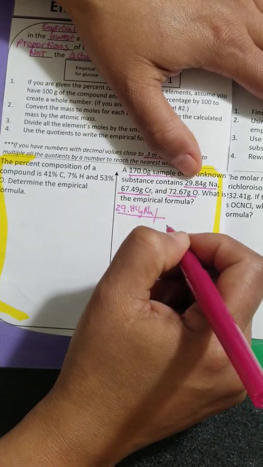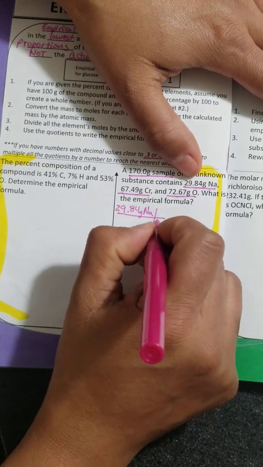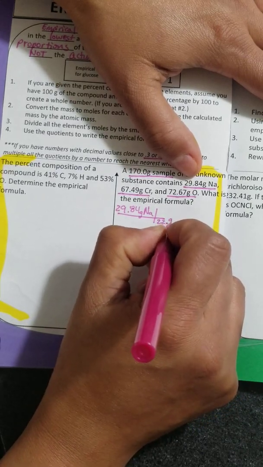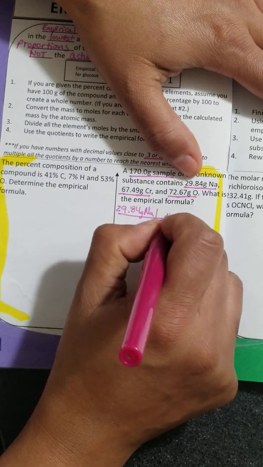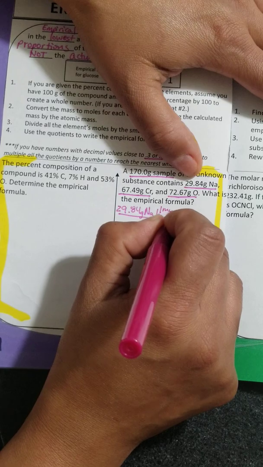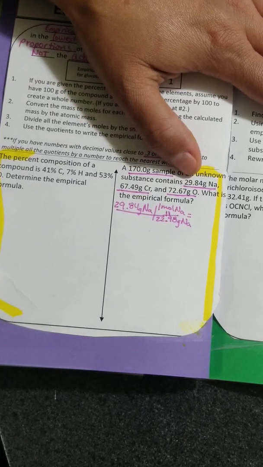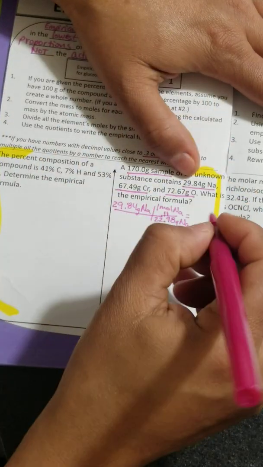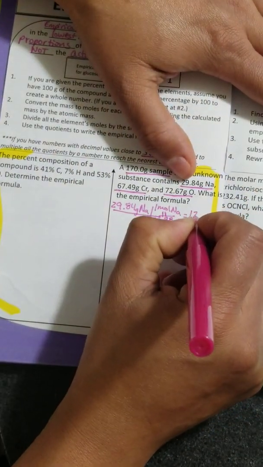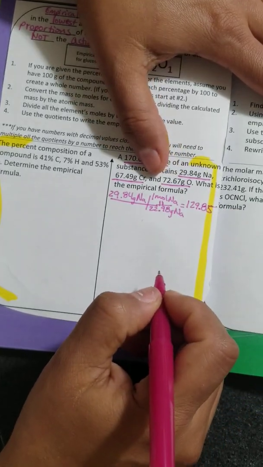Go to the periodic table, sodium's 22.98. So 22.98 grams of Na is equal to 1 mole of Na. Okay, so 29.84 divided by 22.98 comes out to 1.29. All right, let's keep going.